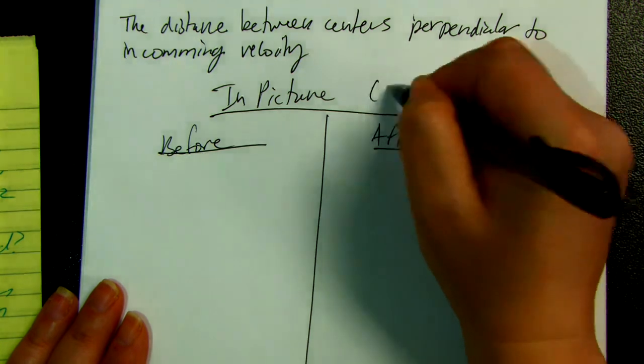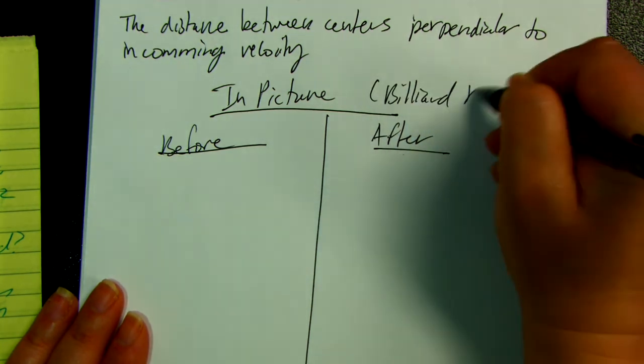This is, of course, with billiard balls, essentially. So they weigh about the same.